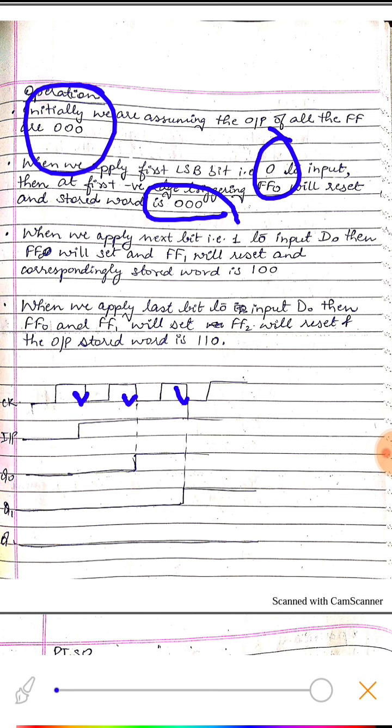When the next negative edge comes, 1 will be applied to the input D naught, and then flip flop FF naught will set and FF1 will reset, and the corresponding word stored will be 1 0 0.